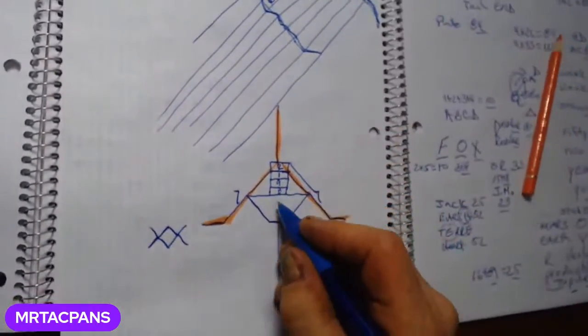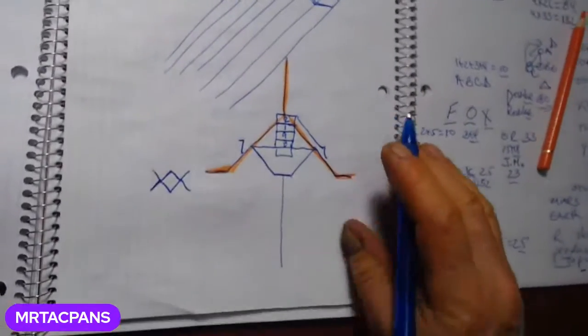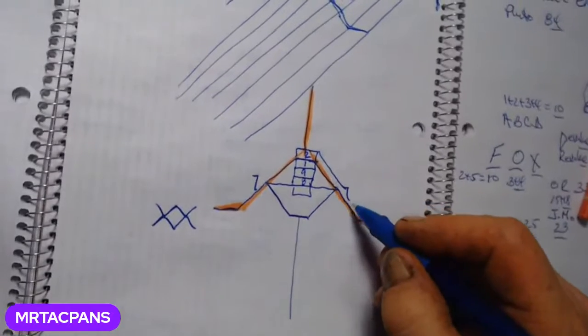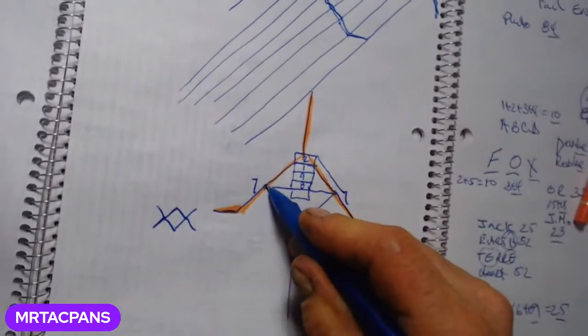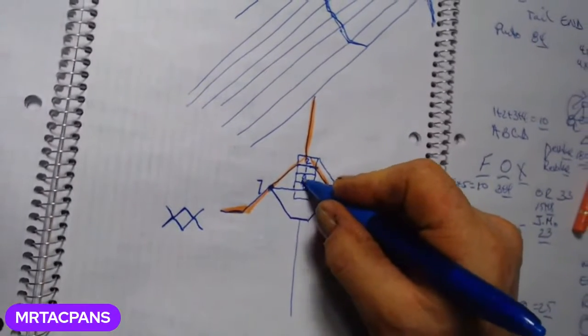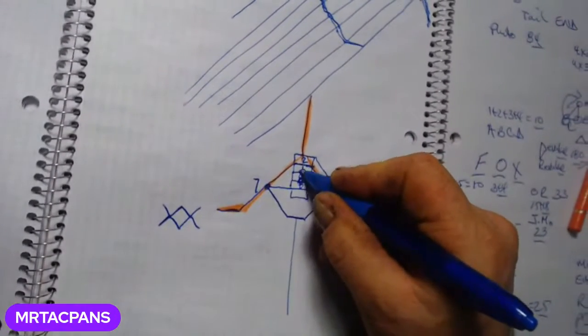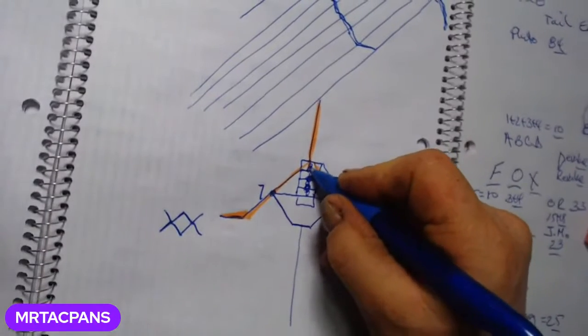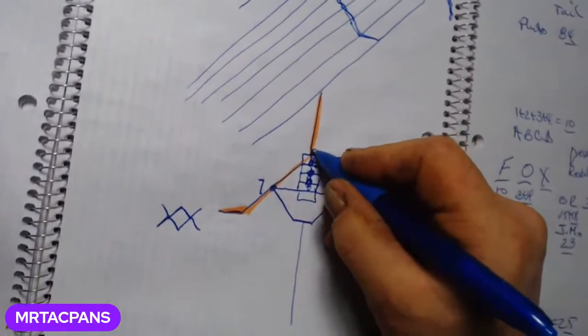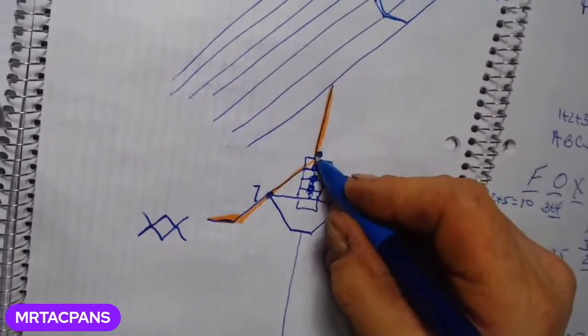And if I went like this, then hold on a second. Where was number 7? Here on this is 7. So on this is 8. On this is 9. On this is 1. On here is 2. 2 on this corner.